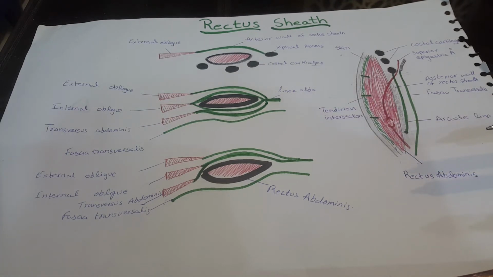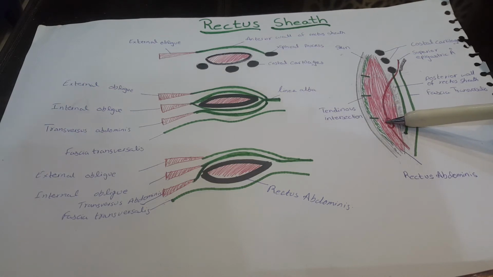epigastric artery. And there are two veins that accompany these arteries: superior epigastric vein that accompanies the superior epigastric artery and finally joins the internal thoracic vein; inferior epigastric vein that accompanies the inferior epigastric artery and joins the external iliac vein.